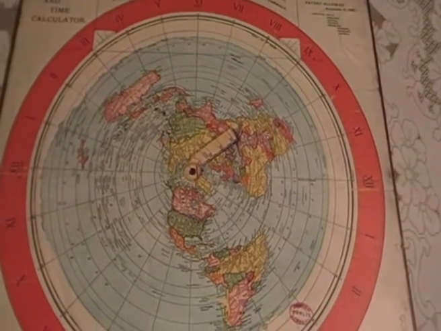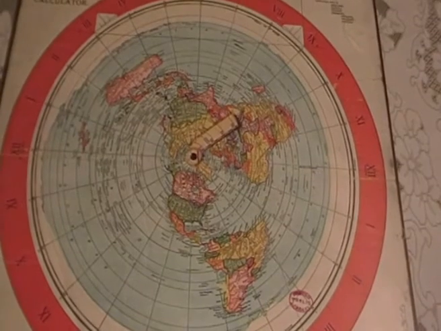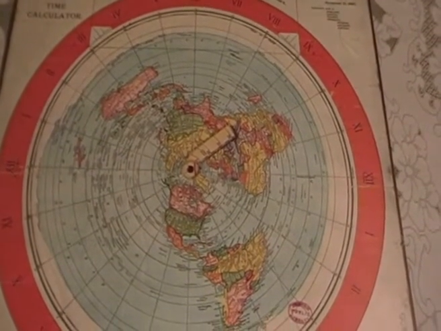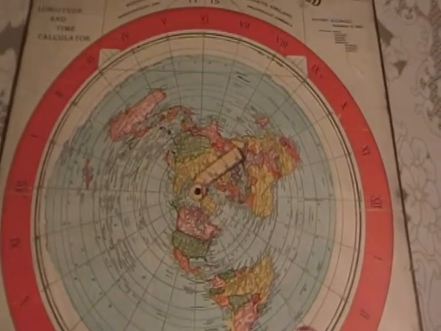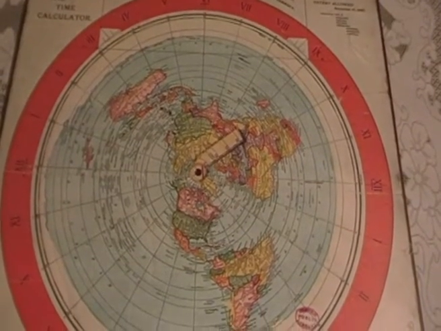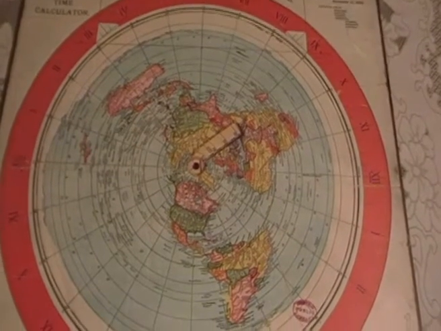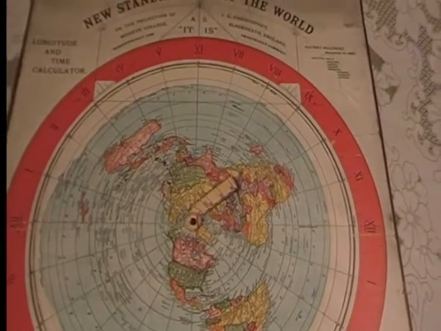Now this, a lot of people and a lot of flat earth channels I've come across calls this the azimuthal equidistance projection. Now is it an azimuthal equidistance projection, or is it a flat earth map? Hopefully we can sort of answer that.